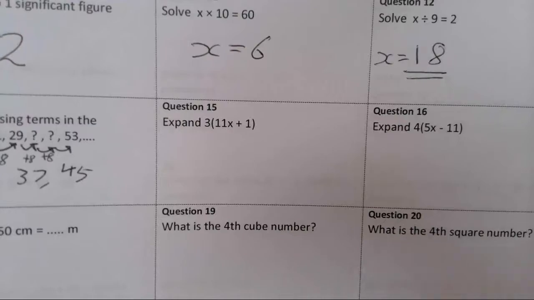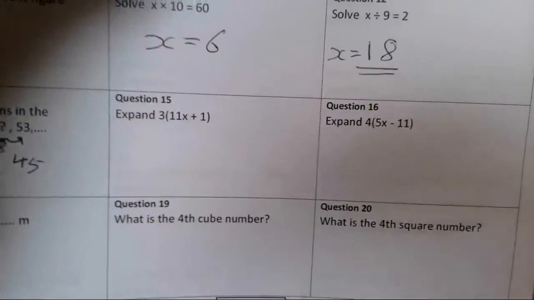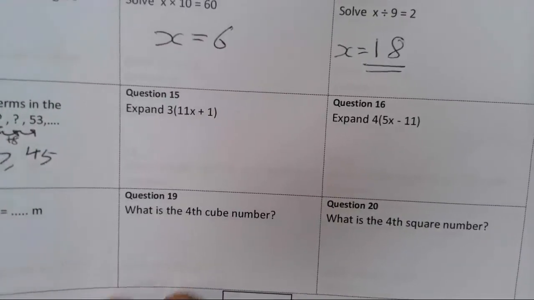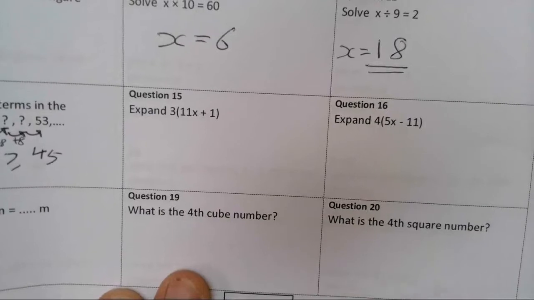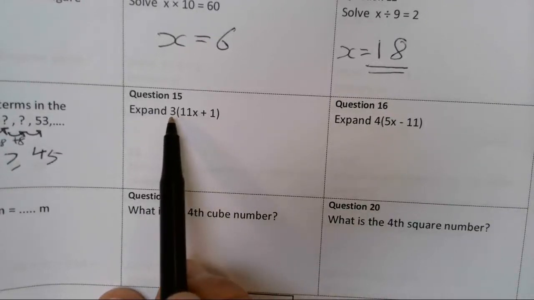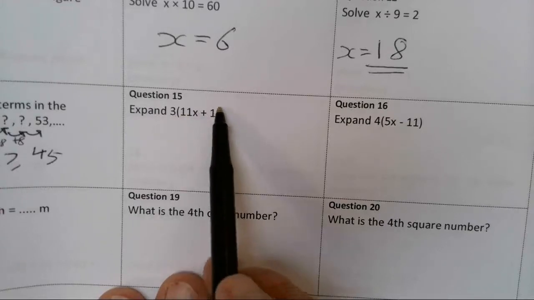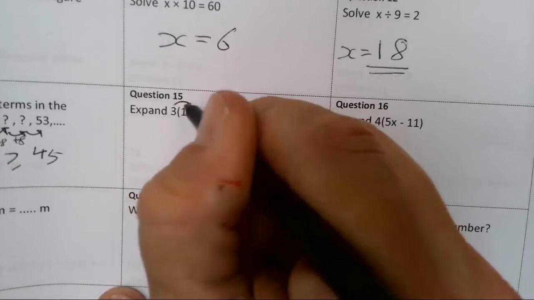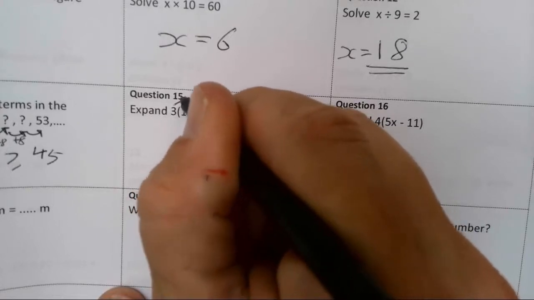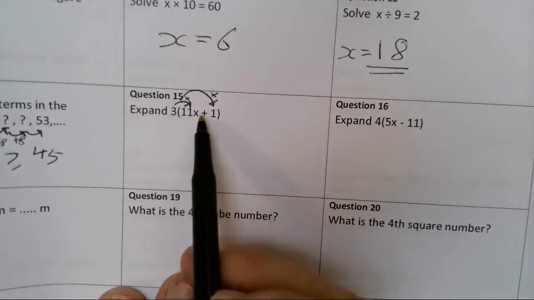Expanding brackets, something you guys have not done yet, but you will be doing this year. And this will help you get this skill sorted. What you have with this is two things next to each other: a number and then this stuff in the brackets. What we're going to do is multiply each. When we expand a bracket, we get rid of the bracket by multiplying the 3 by each thing in here.